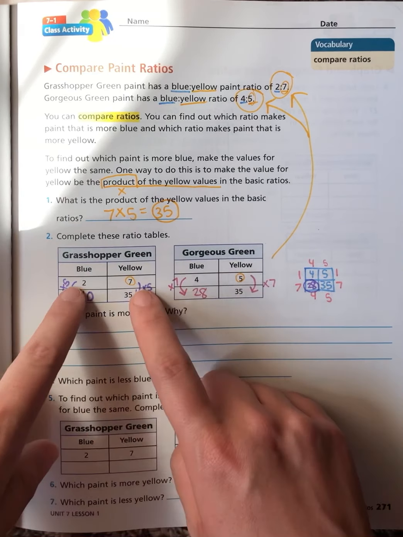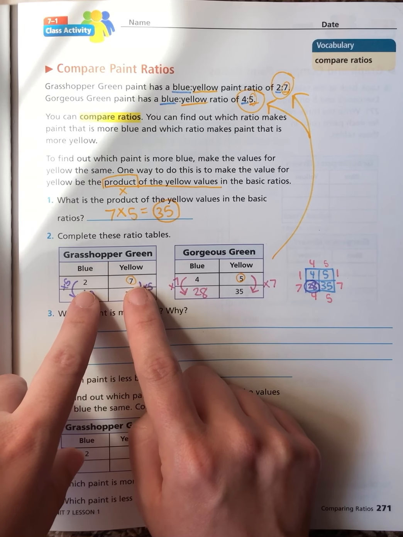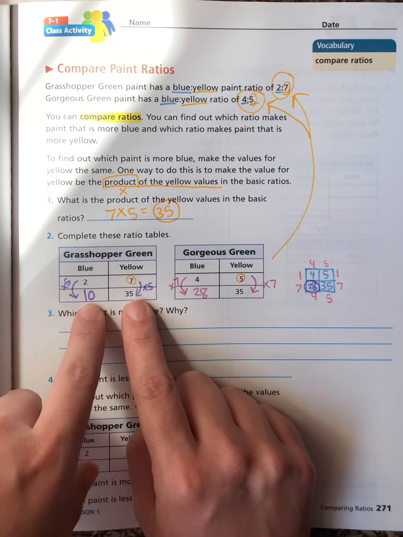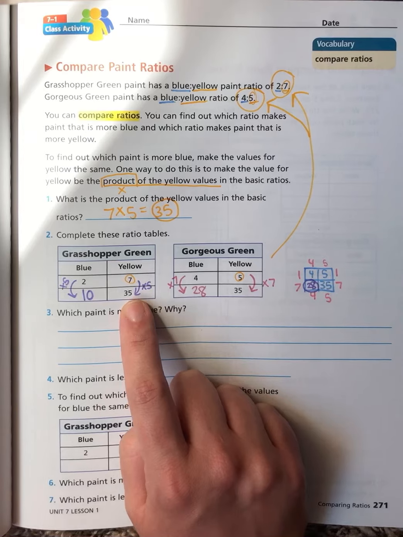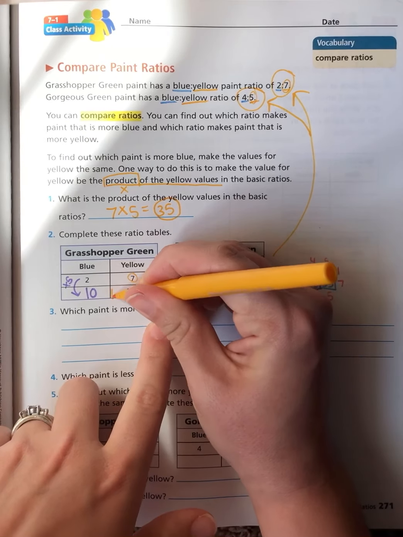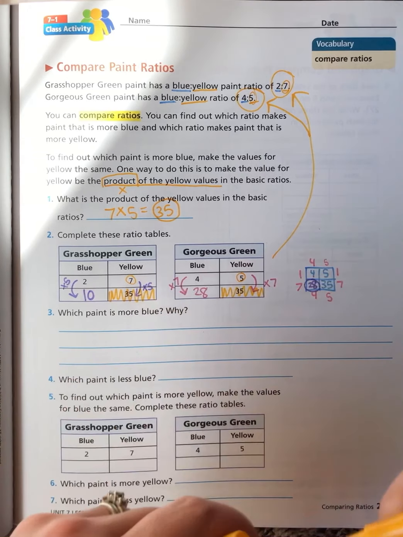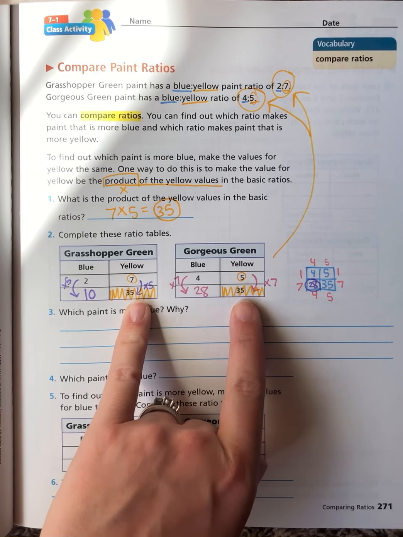And same with grasshopper green. It started out with 2 blues and 7 yellows mixed together, but we took 5 units of that, and we have way more paint now, and now it's 10 blues and 35 yellows. So what this did is we made our yellows identical. Now both gorgeous green and grasshopper green have 35 units of yellow.